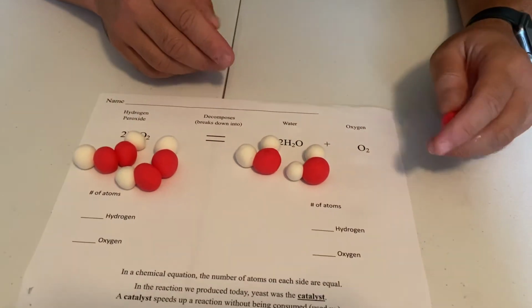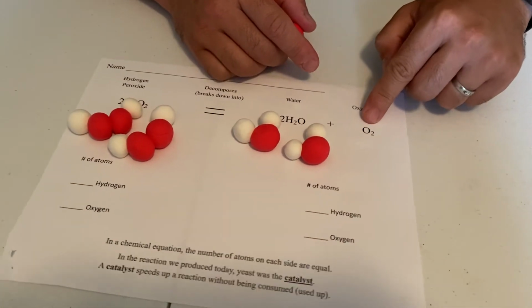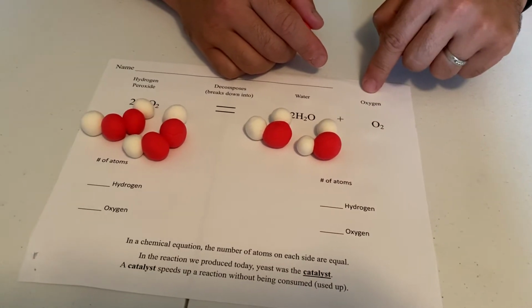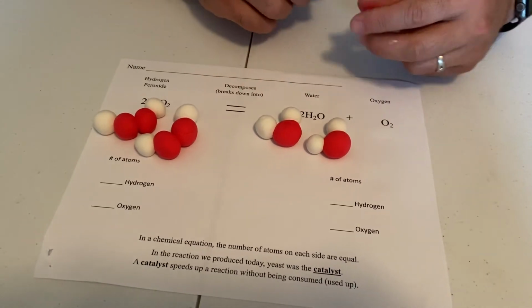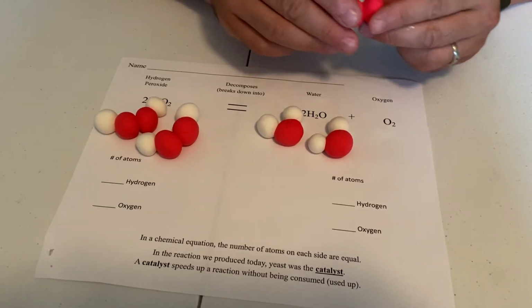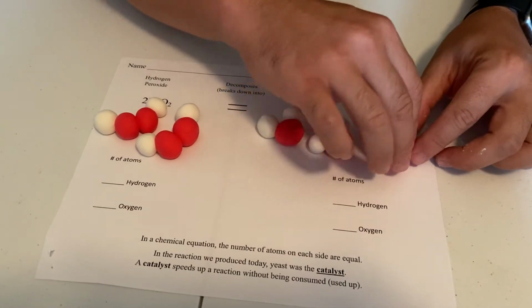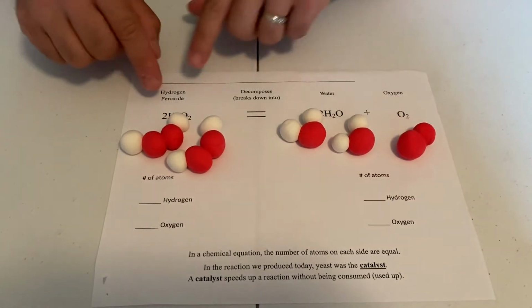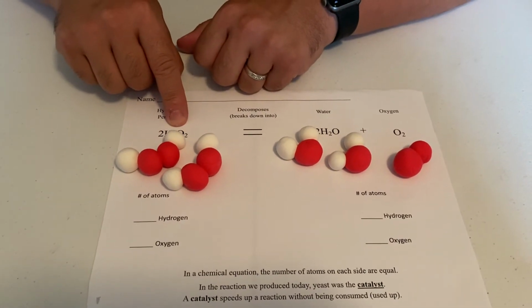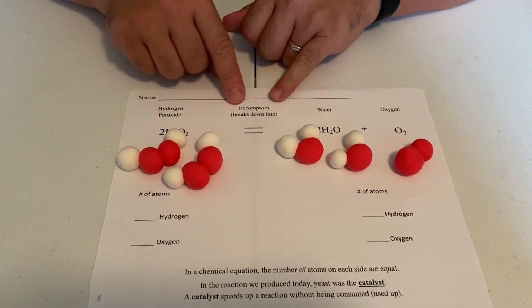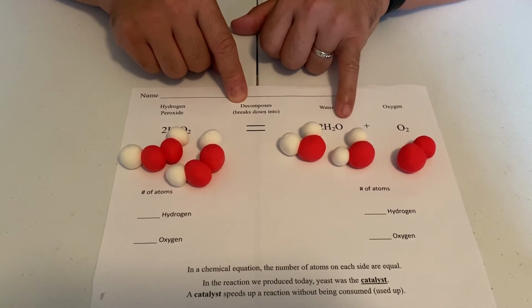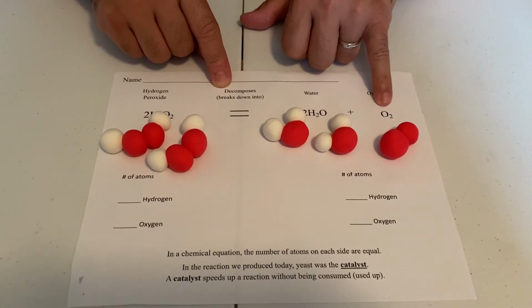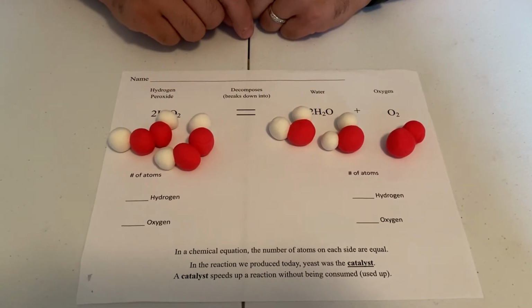The last thing you do is you have O2. This is the oxygen that has escaped from the decomposition of the hydrogen peroxide. You just take your 2 oxygen atoms and you put them together like that. So we went from 2H2O2 to decomposing into 2H2O plus O2, which is oxygen.